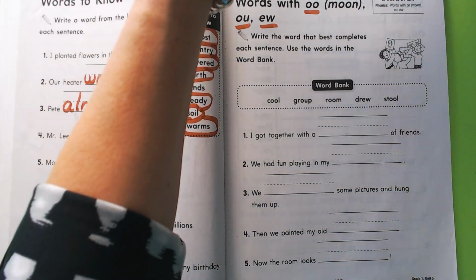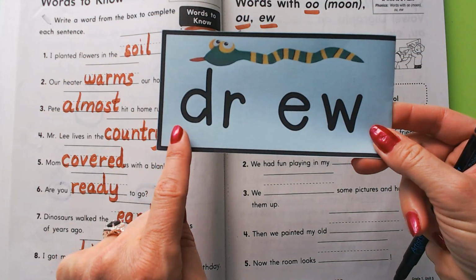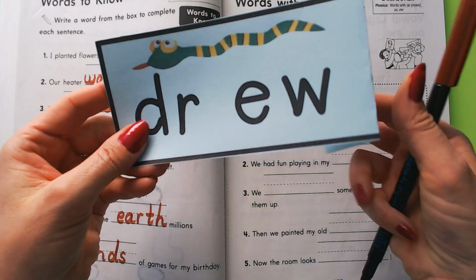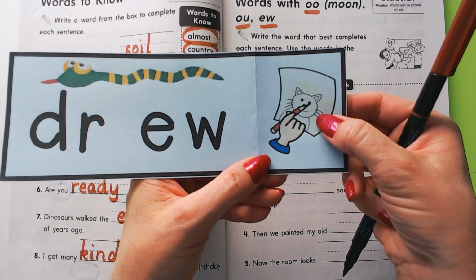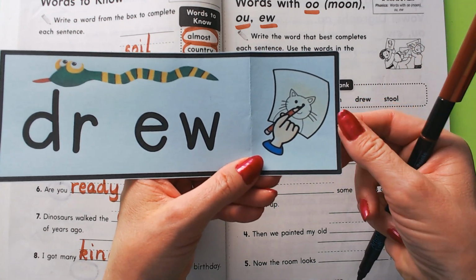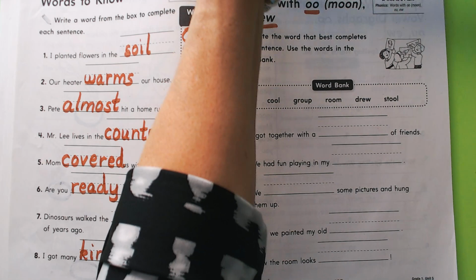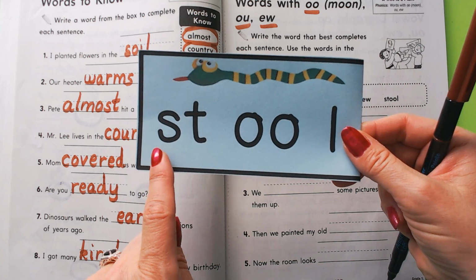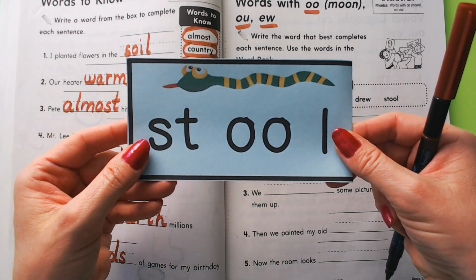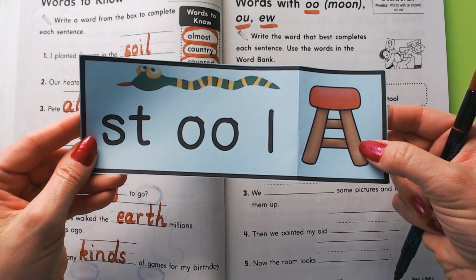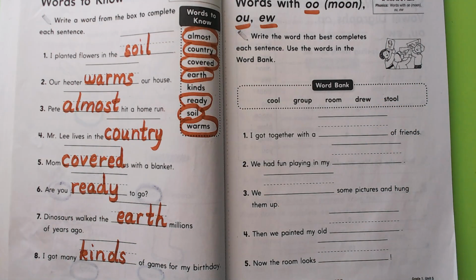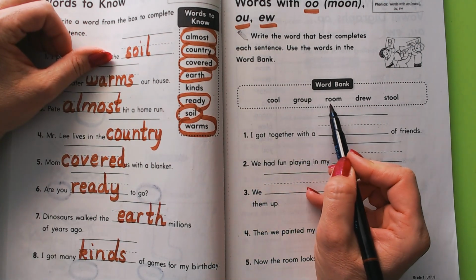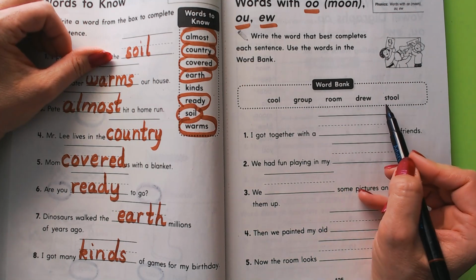Here's another one. This one has an EW. Drew. I drew a heart. Or actually, in this picture, they're drawing a cat. I drew a cat. Drew. The last one I wanted to share with you uses OO to spell oo. Stool. Remember that? This is a stool. Okay, so the words on here are cool, group, room, drew, and stool.